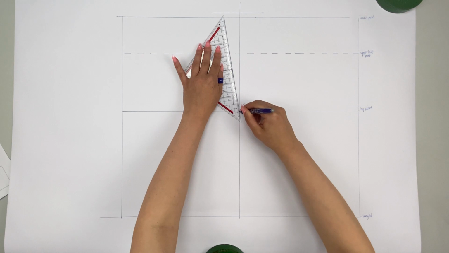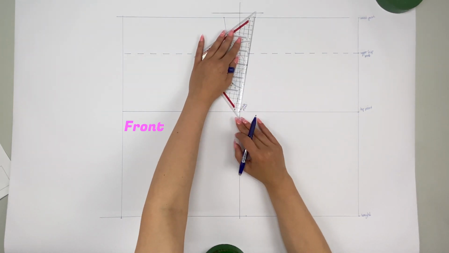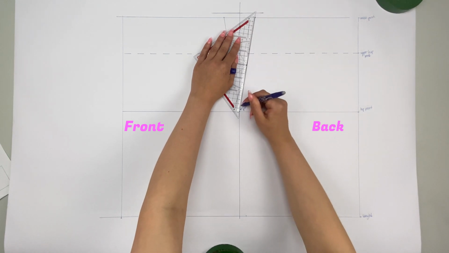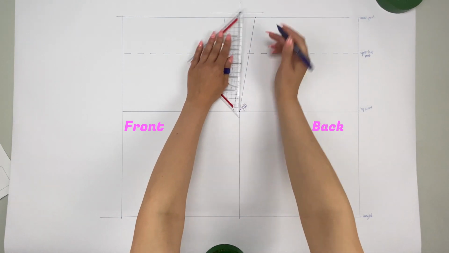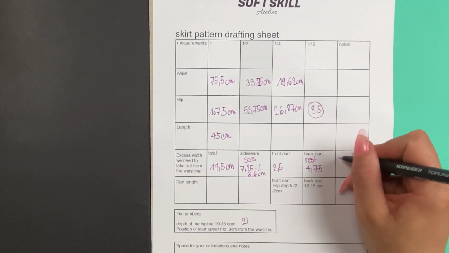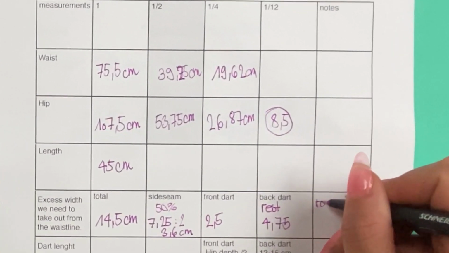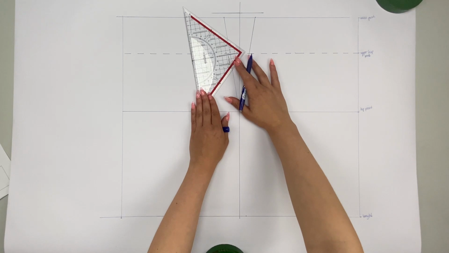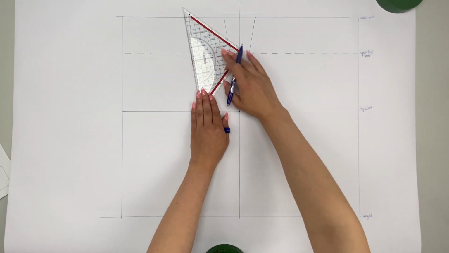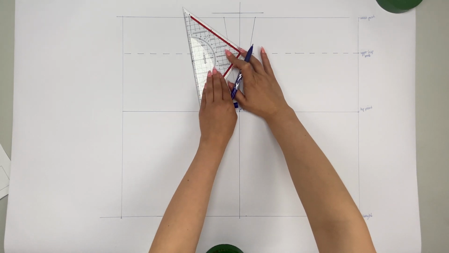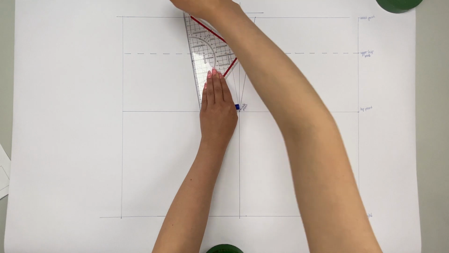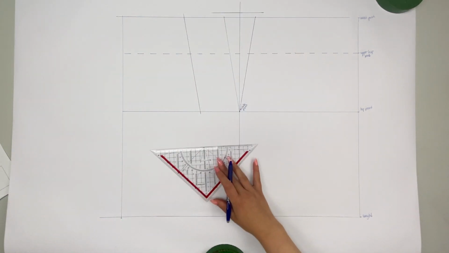For your orientation, we now have the front skirt part on the left side and the back skirt part on the right side. Next, we will define the position and the direction of the front dart. For that we need that mysterious 1/12 of a hip circumference. It will be used to create a line parallel from the new tilted side seam line. I am using a set square for the measuring and the shifting. Draw the line from the hip line all the way up to the waistline and even a bit higher.